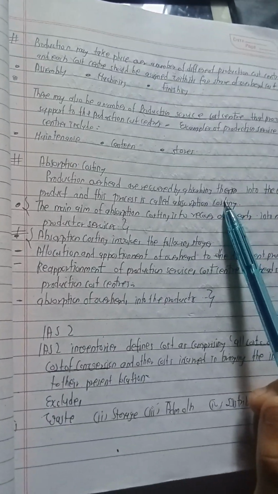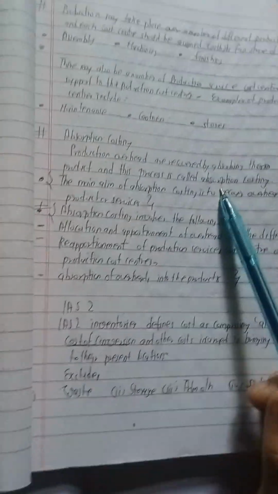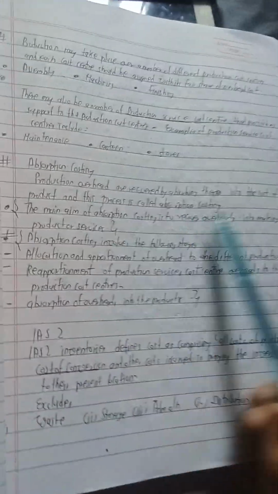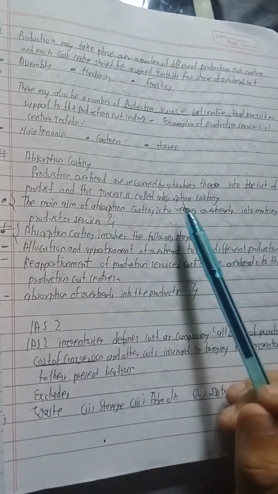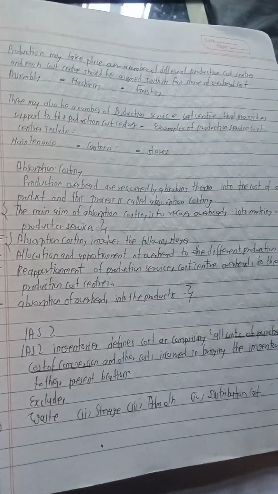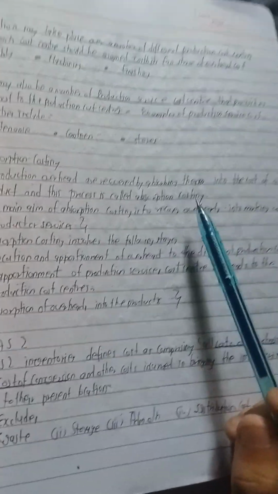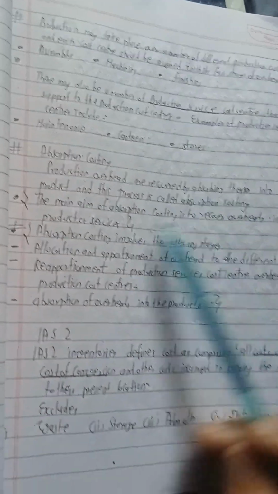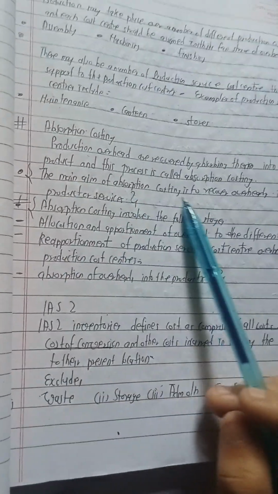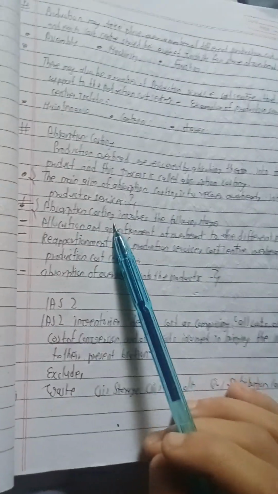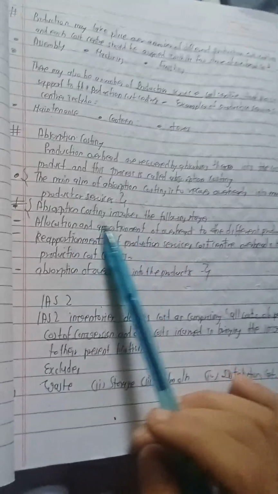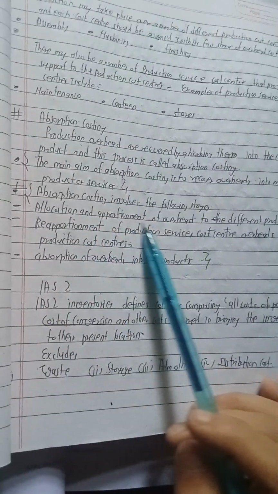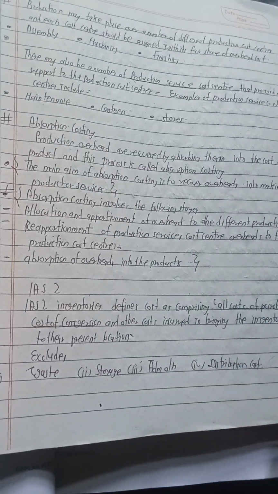So it helps to find the actual price of the product, not just the direct cost, not just including the primary cost. It also absorbs the indirect cost which cannot be directly identified or calculated. So the main aim of absorption costing is to recover overhead. Absorption costing involves the following stages: allocation, and apportionment of overhead to different production cost centers.